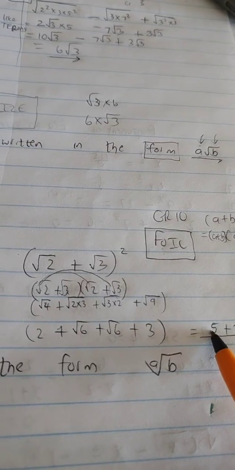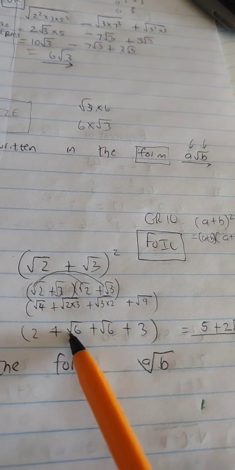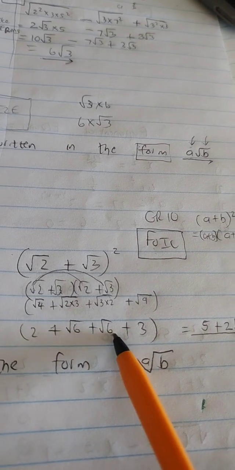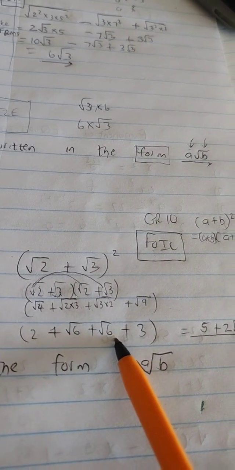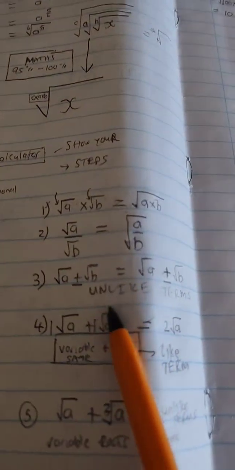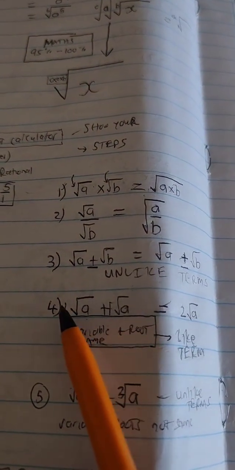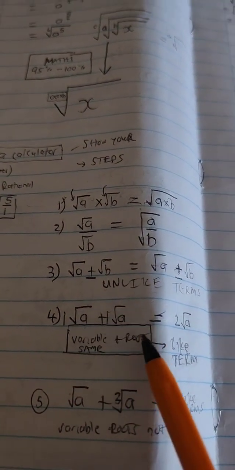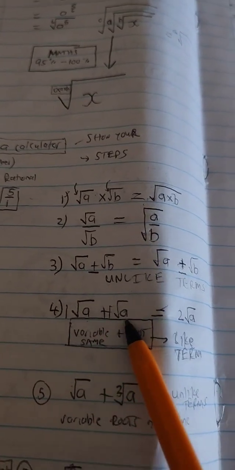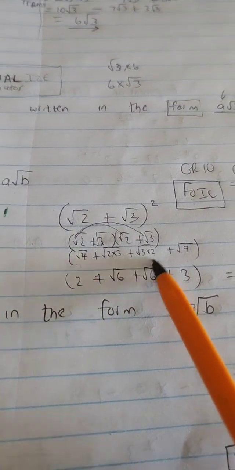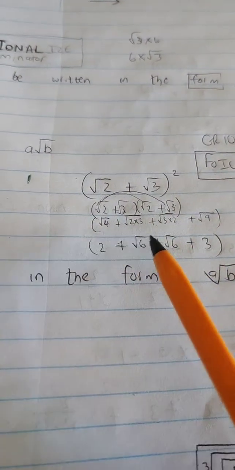And square root of 6 plus square root of 6. These are like terms. So when we are adding like terms, the roots are the same. Variables are the same. Square root, square root are the same.